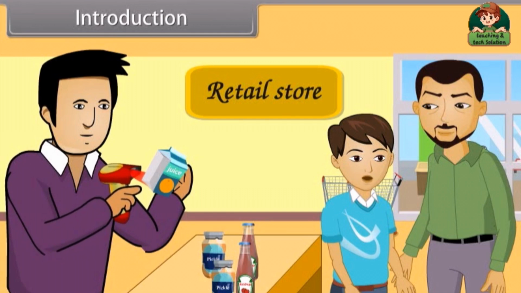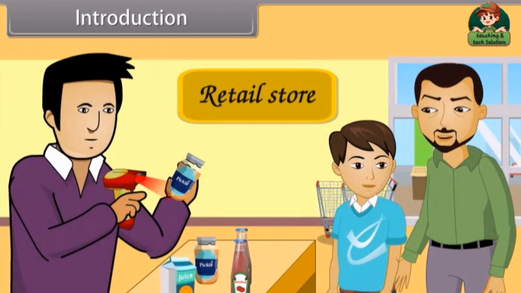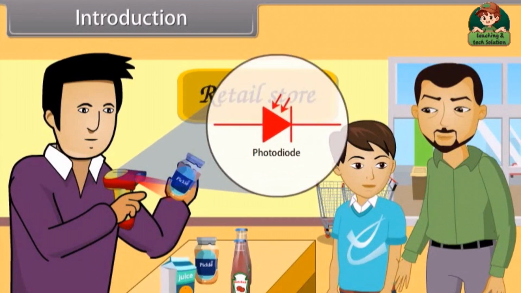Father, the shopkeeper is using some light device to access the details of all the goods. What is it and how does it work? Son, it is a barcode scanner and works on the principle of a photodiode.